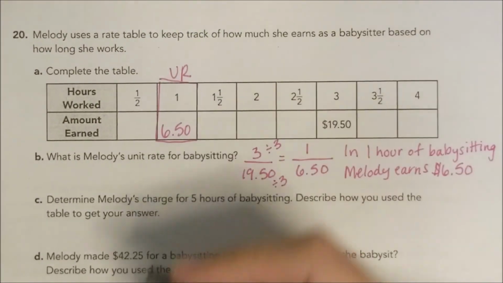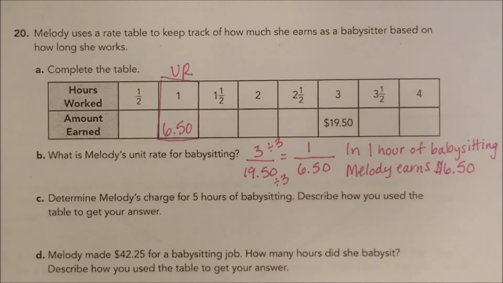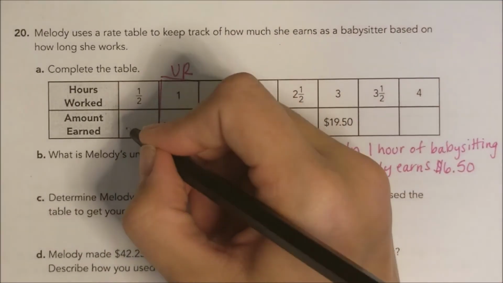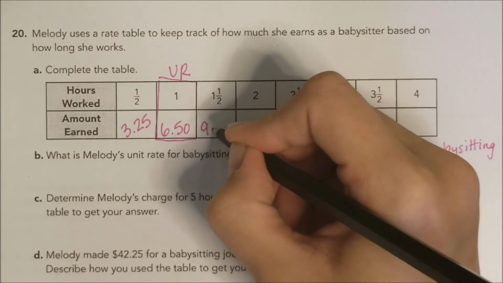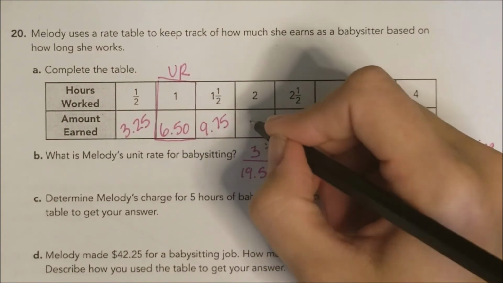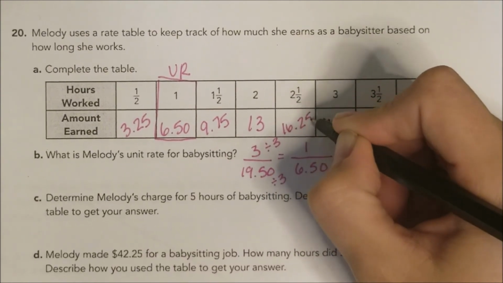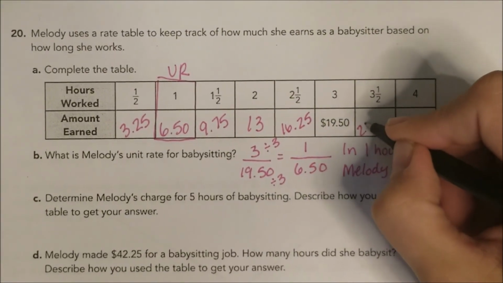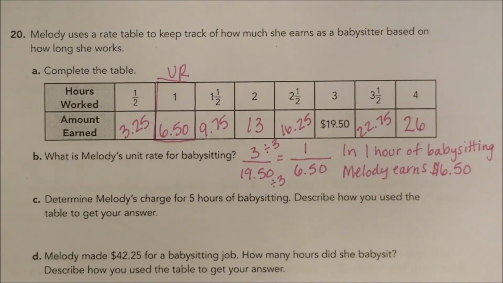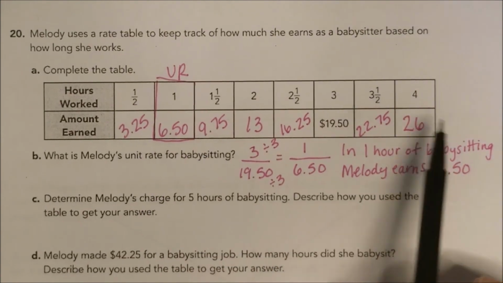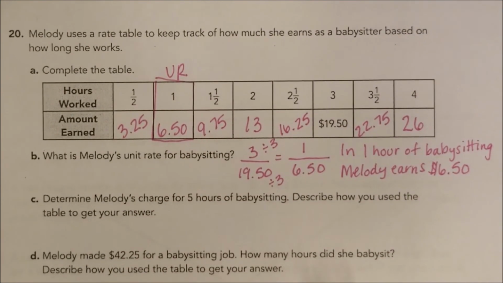And I can use that to multiply all of the other hours to fill in the table. So I multiplied each one of these by $6.50 because that is our unit rate.